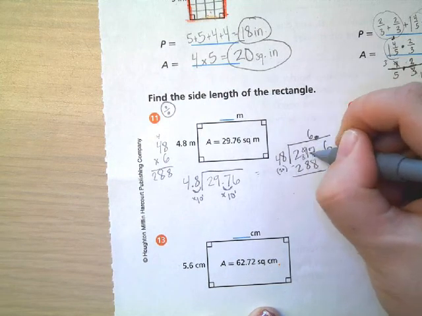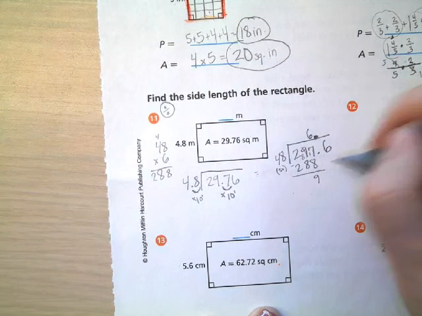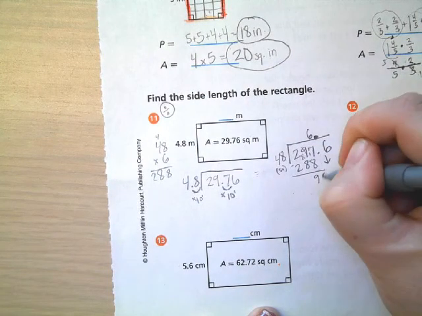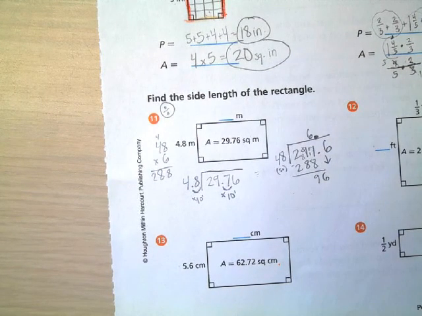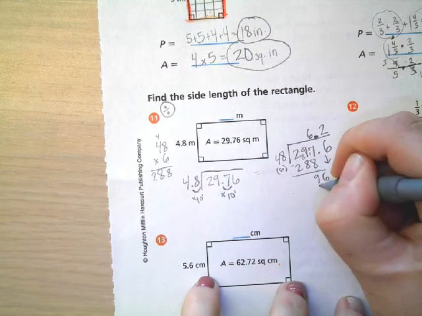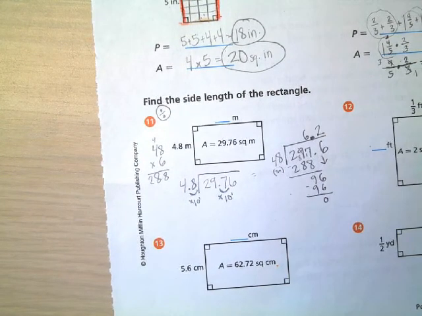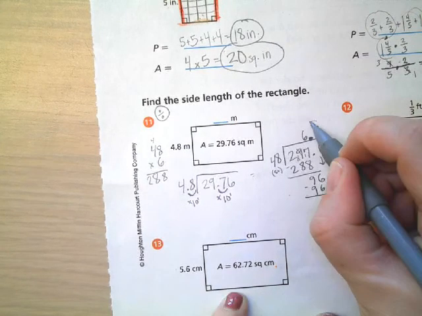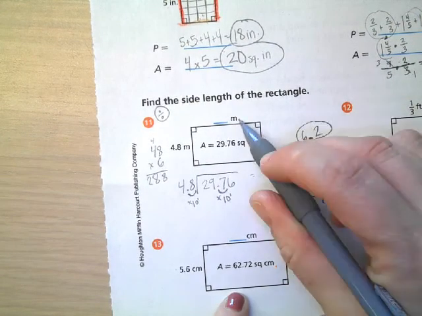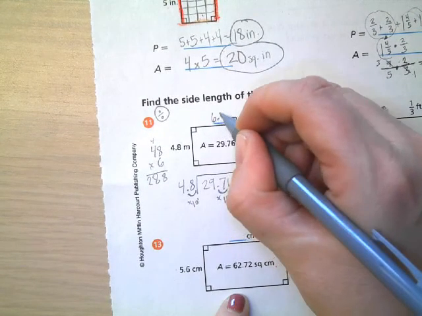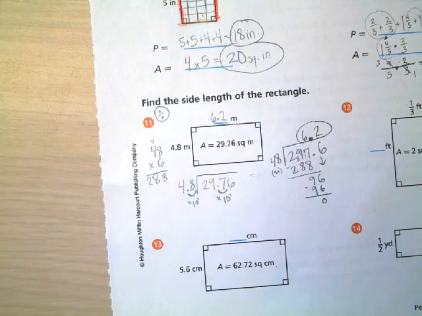So the 6 should go above the 7 because it went into 297. All right. And then I subtract. And I bring down. How many times will 48 go into 96? I start over. And it's exactly 2 times. You're welcome. I'll just tell you that. 48 times 2 is 96.